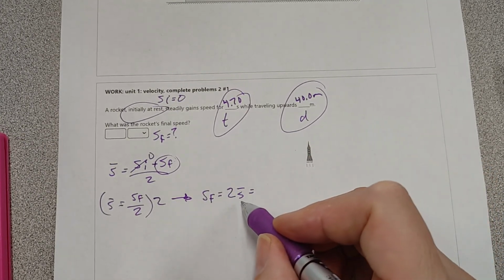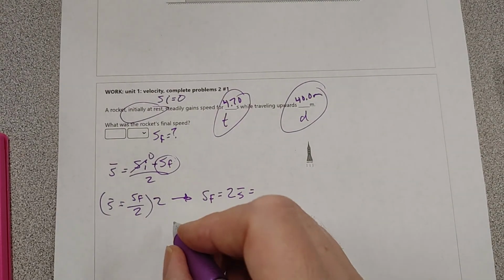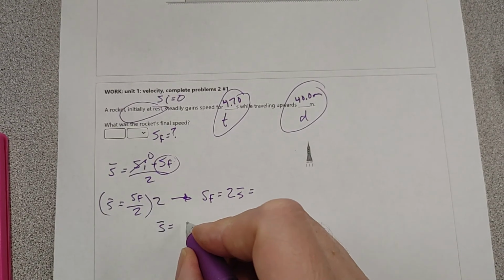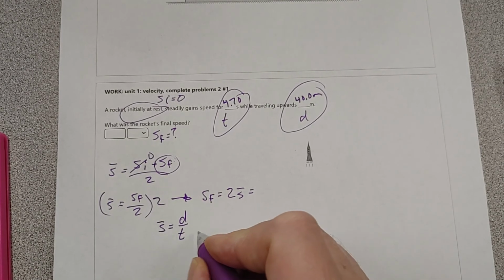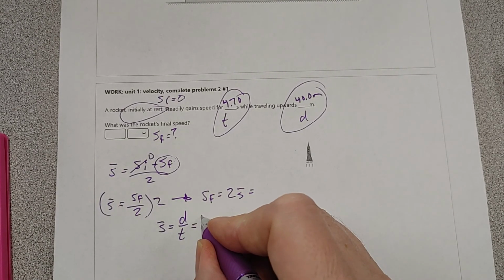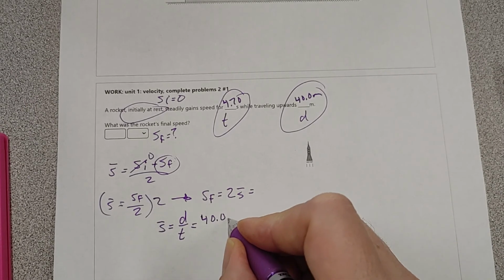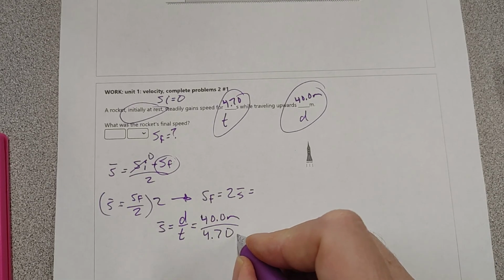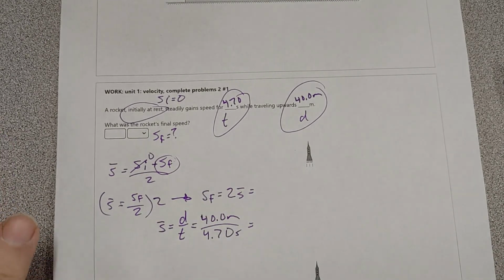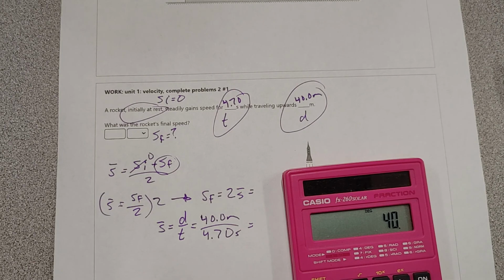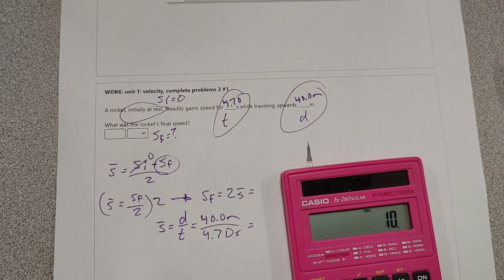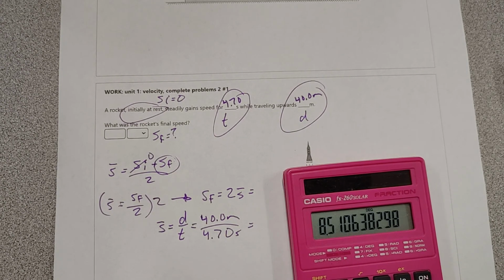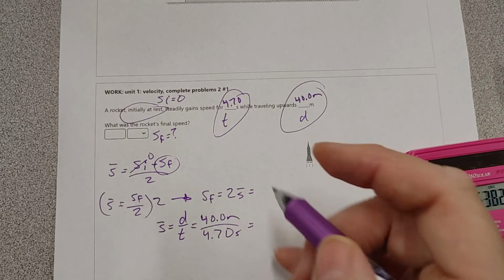We need to now stop and figure out our average speed. Our average speed was distance divided by time. My distance was 40.0 meters. My time was 4.70 seconds. So calculator time, 40 divided by 4.7 is, it's definitely not 10. 40 divided by 4.7 is 8.51.